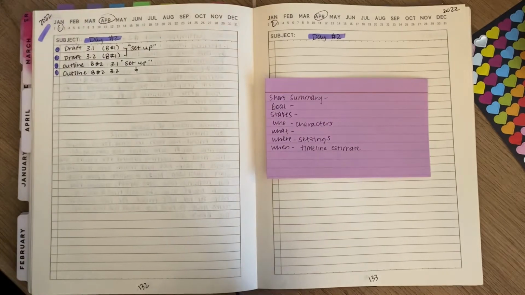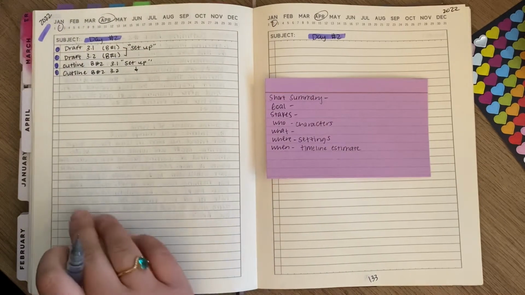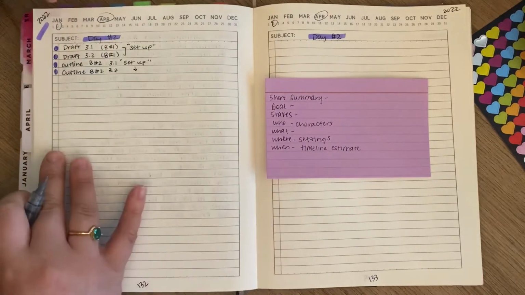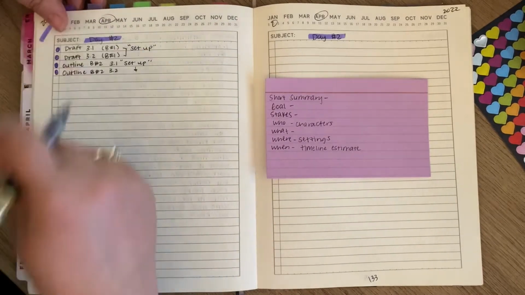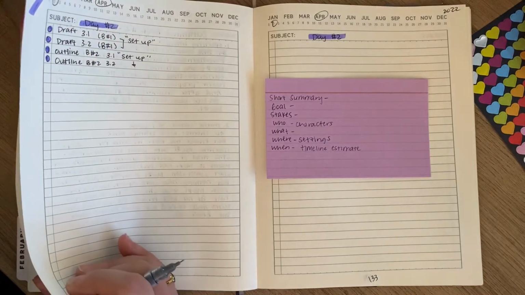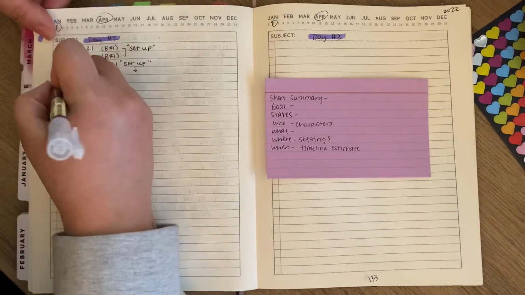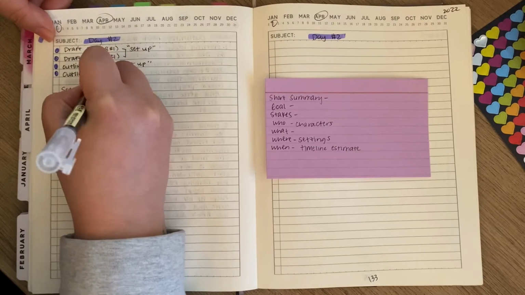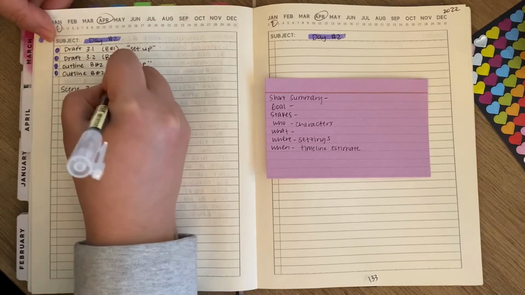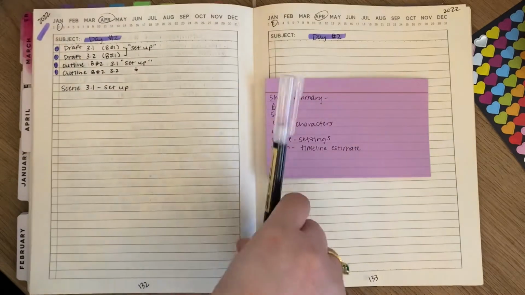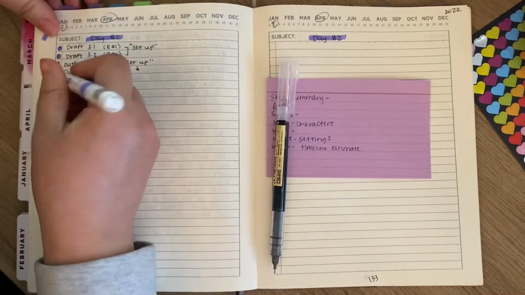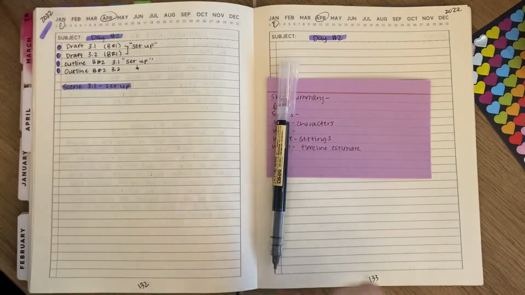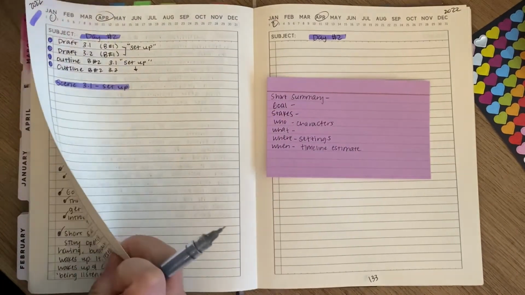All right, so those are the 4 things that I want to get done today. And now I'm going to write, let's see, Scene 3.1, setup. And then highlight that. I actually think this one's a little too dark, but it's fine. I really like the colors, so we're gonna go with it.